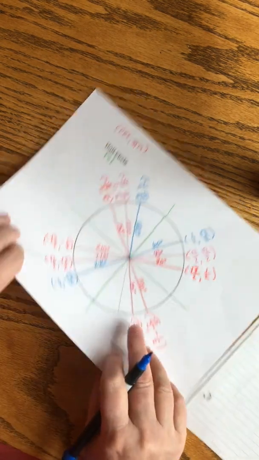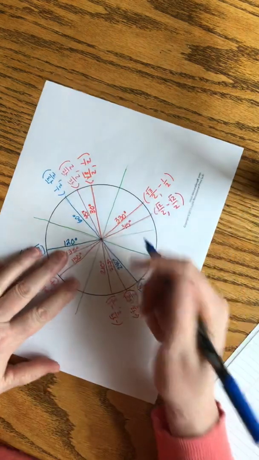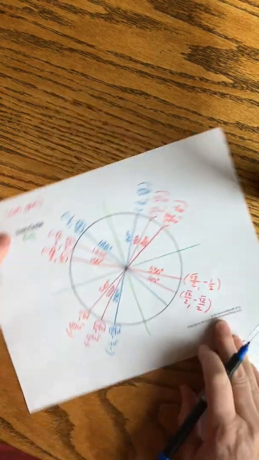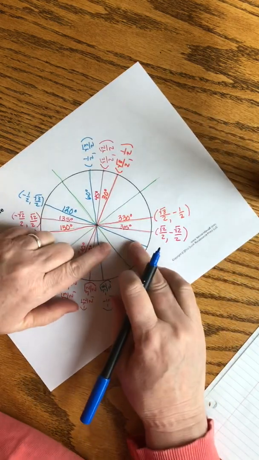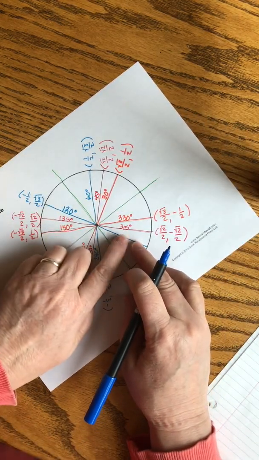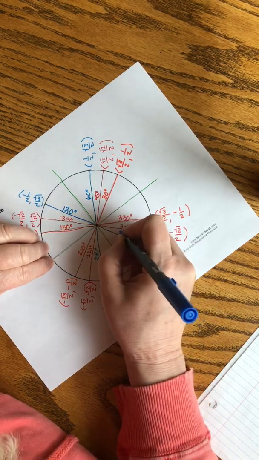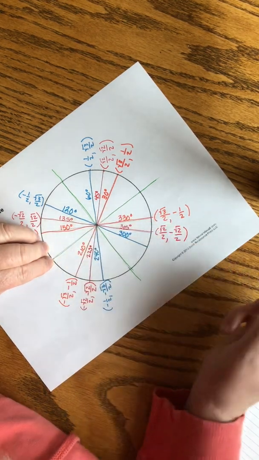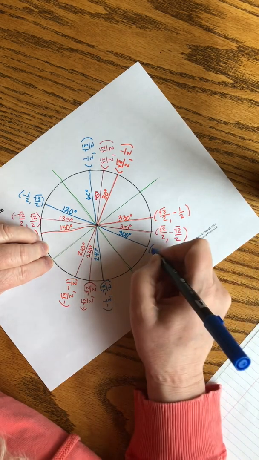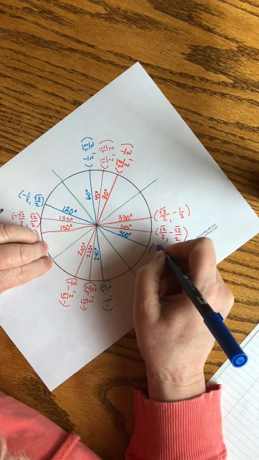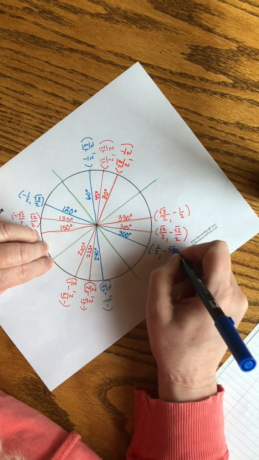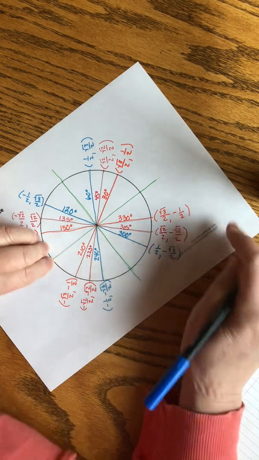Right? And then fourth quadrant, here we are. And this is 270 plus another 30. So this is 300 degrees. And cosine is positive, sine is negative. Okay.